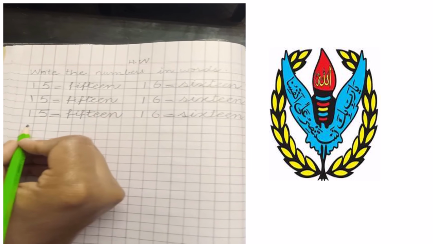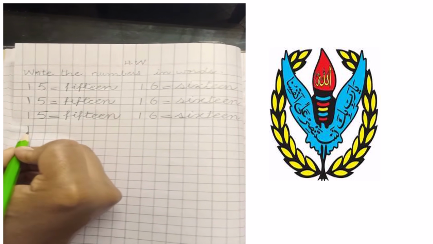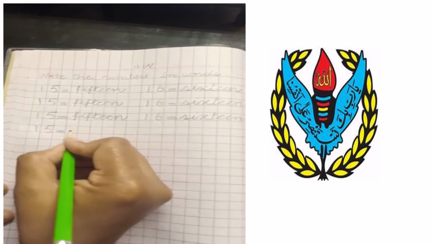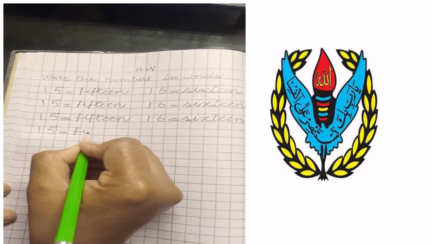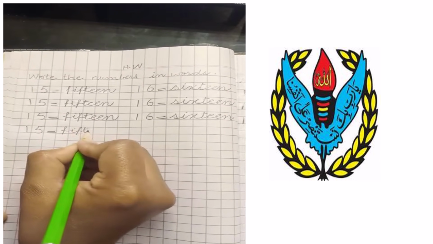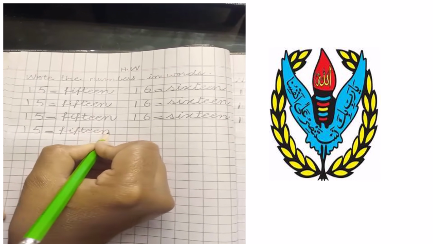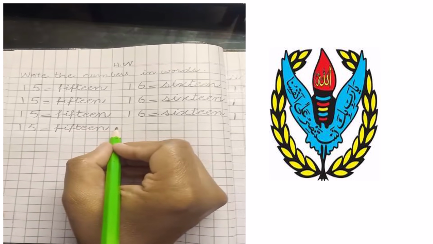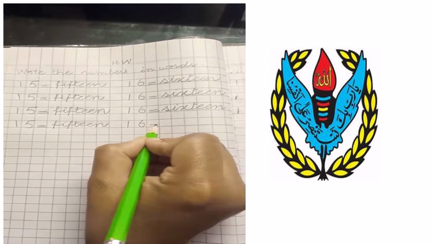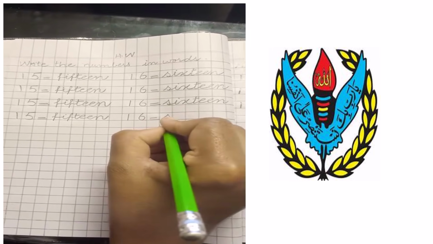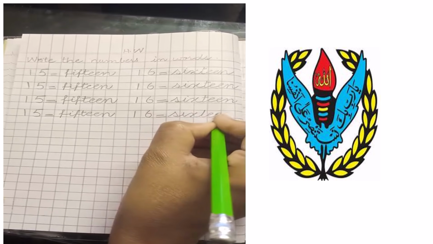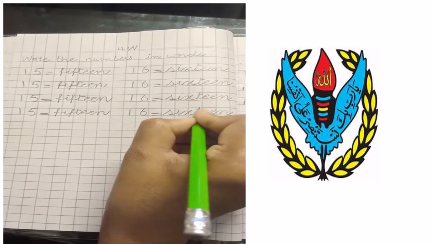Leave one box, write number 15, 1 ten and 5 ones, equal sign, F I F T double E N, 15. Leave one box, 1 ten and 6 ones, sign of equal, S I X T double E N, 16.